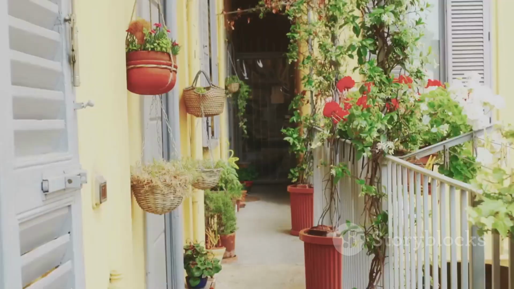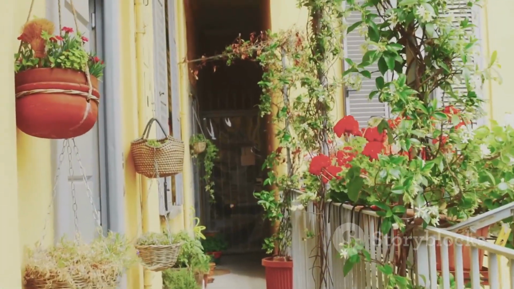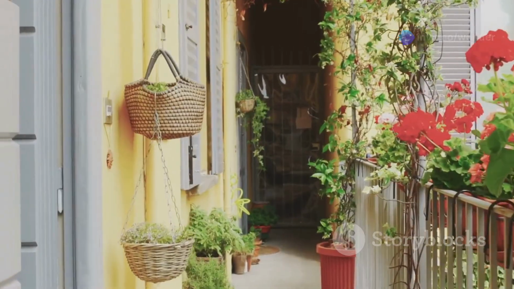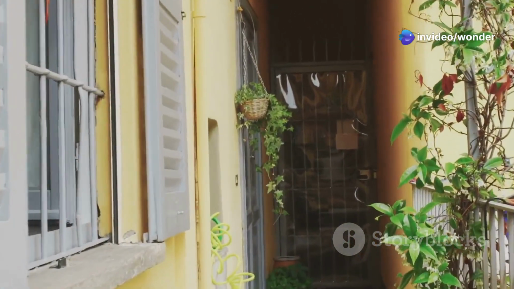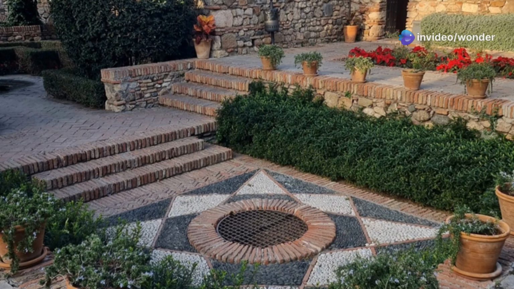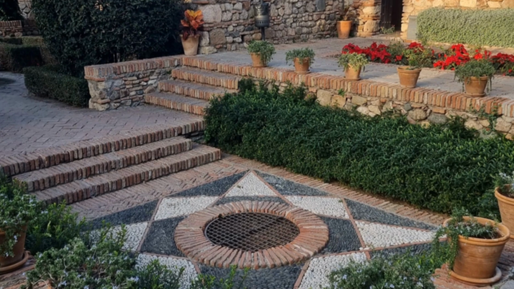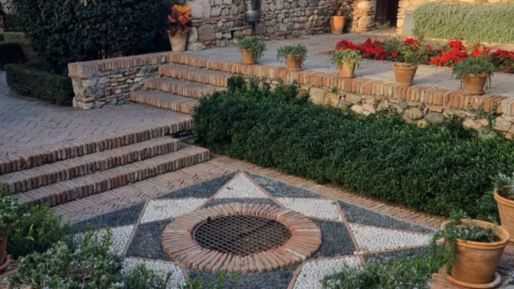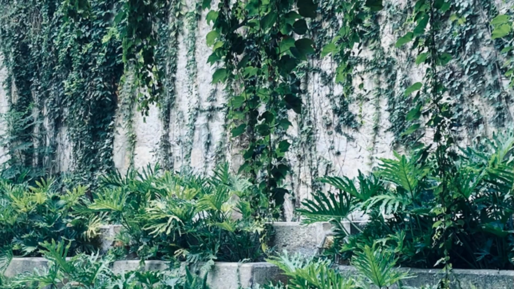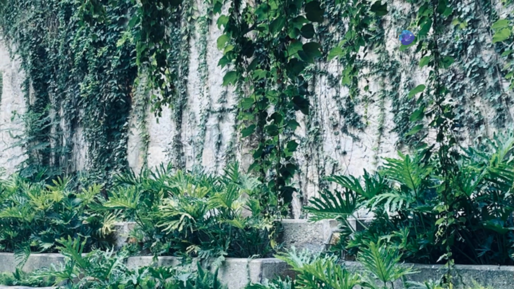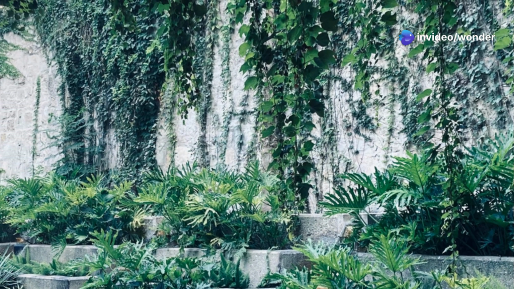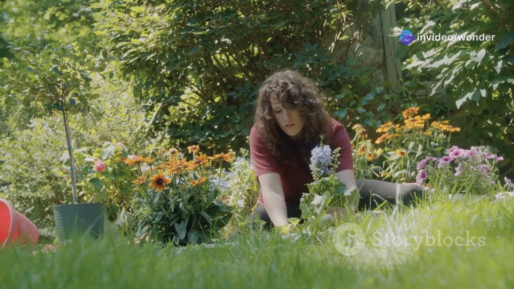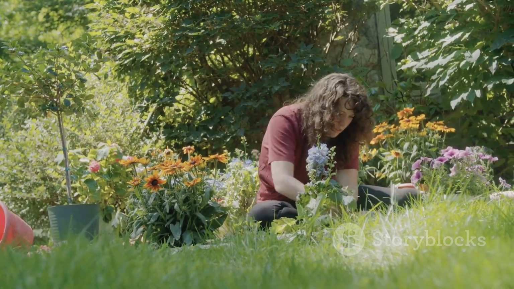wildlife. Whether you have a sprawling backyard or a small balcony, understanding the basic principles of garden design can help you make the most of your space. It's about creating a harmonious and visually appealing environment that reflects your personality and style. Remember, there are no strict rules in garden design, just guidelines to help you unleash your creativity. Don't be afraid to experiment and let your imagination run wild.